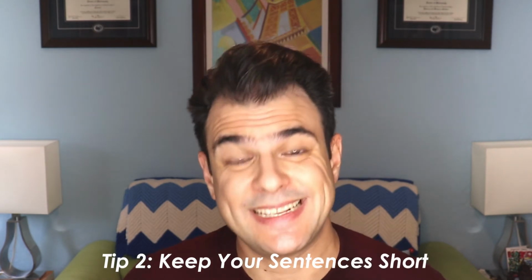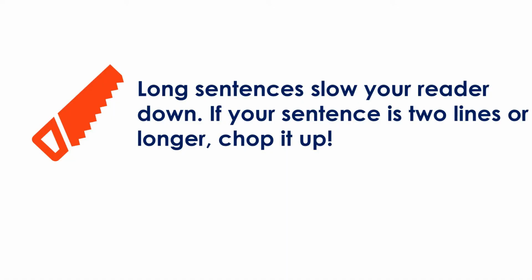Second tip, keep your sentences short. Long sentences slow your reader down. So it's a good rule of thumb that if your sentence is 2 lines or longer, chop it up into multiple sentences. Now, this tip, to be clear, will not necessarily reduce your word count. A document with a ton of short sentences can be just as long as a document with a smaller number of longer sentences. But the operative thing here is that short sentences are easier to read and navigate quickly, and they therefore feel shorter than longer sentences.